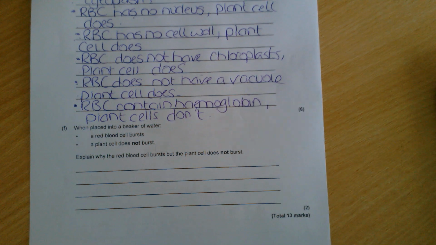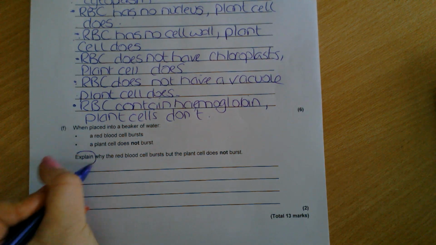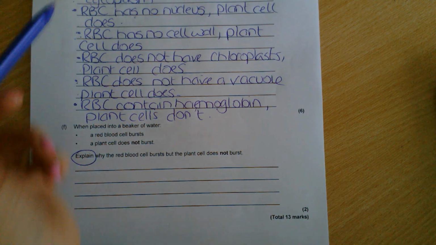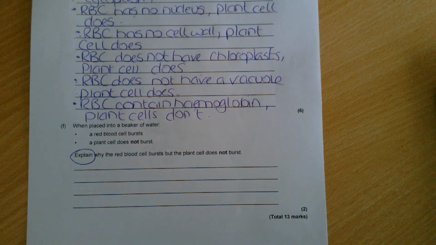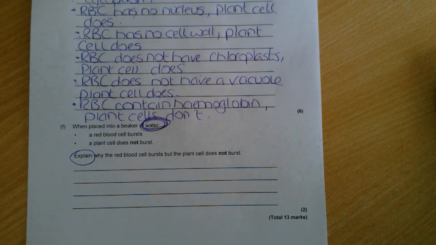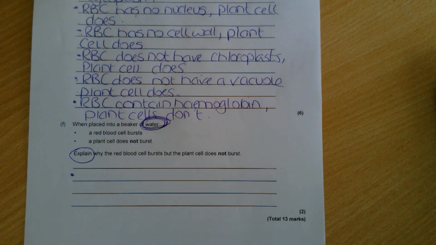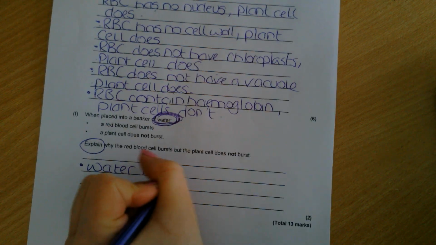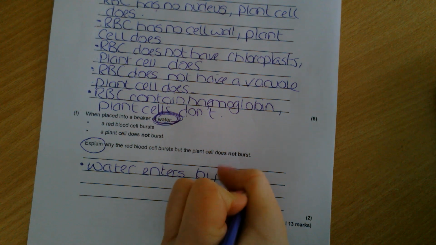Okay, finally, when placed into a beaker of water, a red blood cell bursts. A plant cell does not burst. Explain. So that's when you have to apply your science knowledge. Okay, so another command word, explain. Okay, so the red blood cell bursts when it's placed into water. You get a question that's mentioning water, you should be thinking osmosis, osmosis, osmosis straight away. Okay, so as always, bullet pointing every single thing. Water enters by osmosis.